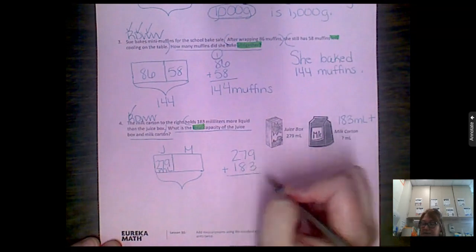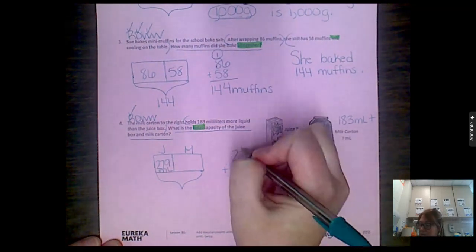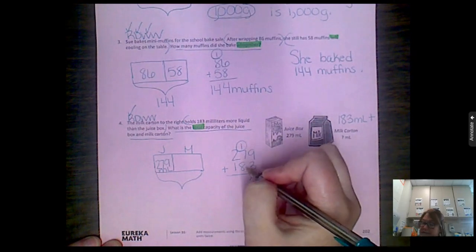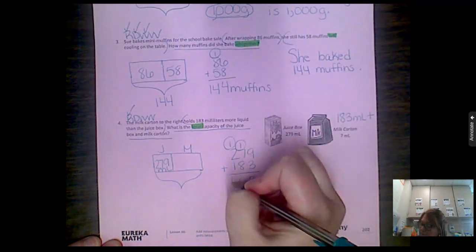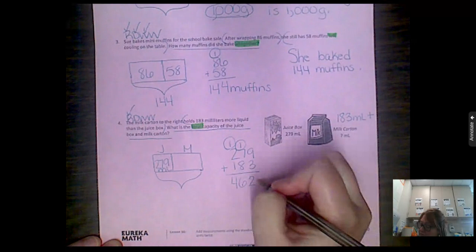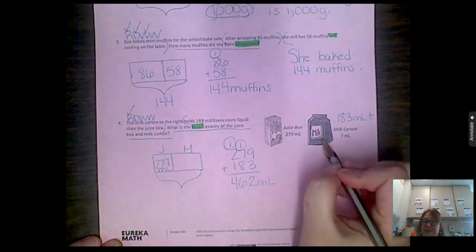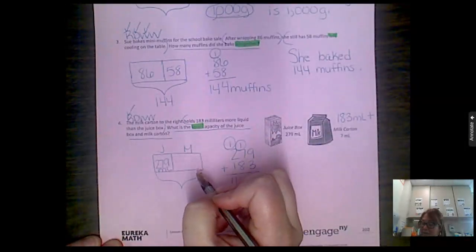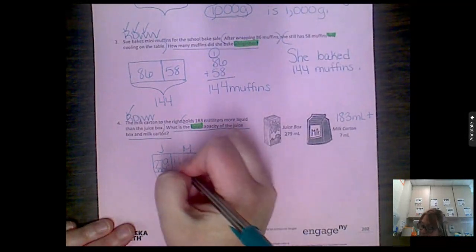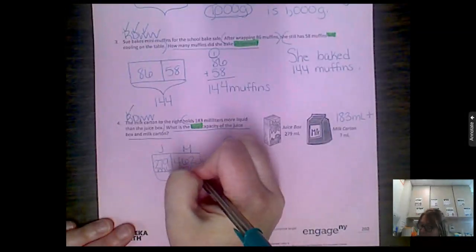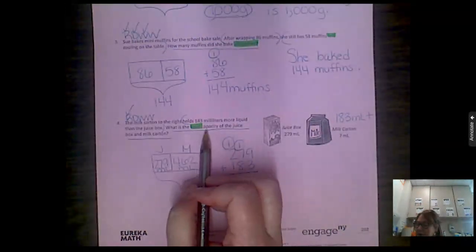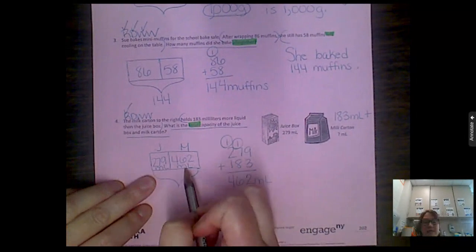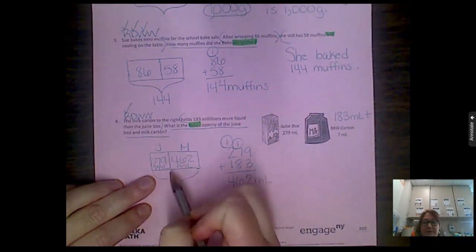So 9 plus 3 is 12. 2, carry the 1. 7 plus 8 is 15, plus 1 more is 16. 6, carry the 1. 2, 3, 4. So 462 milliliters. That's the capacity of the milk, which I have right here in my tape diagram. So 462 milliliters. Now, I'm not done though, because it says, what is the total capacity of the juice and the milk carton? So what do I do to these two numbers now?